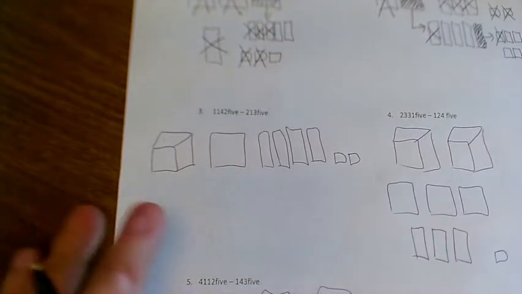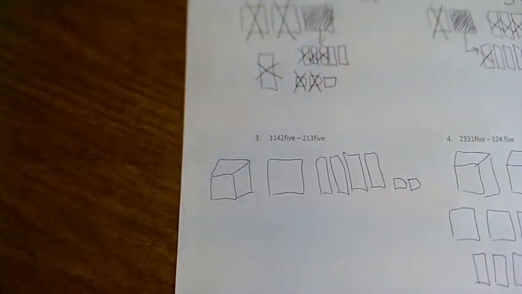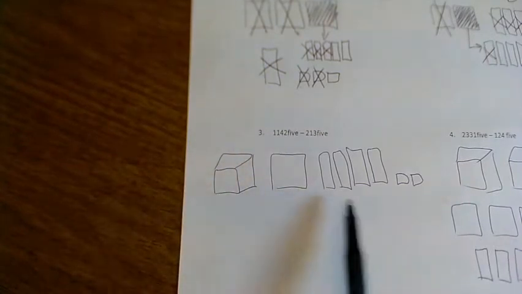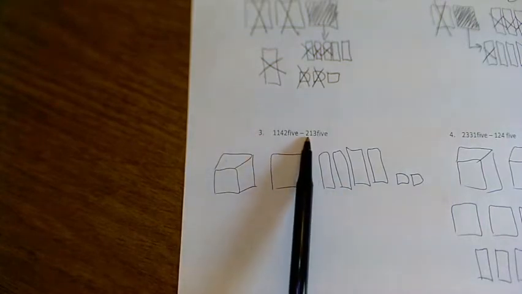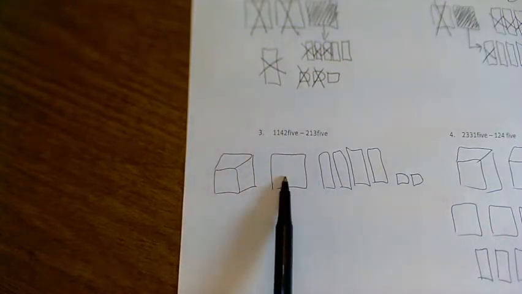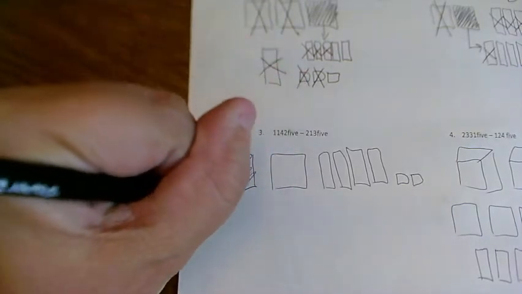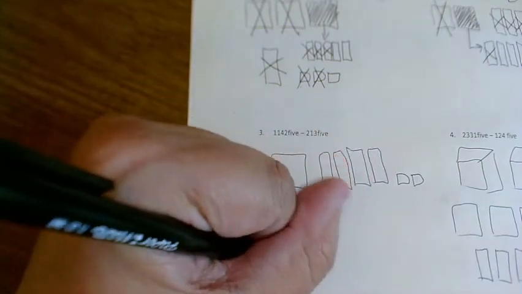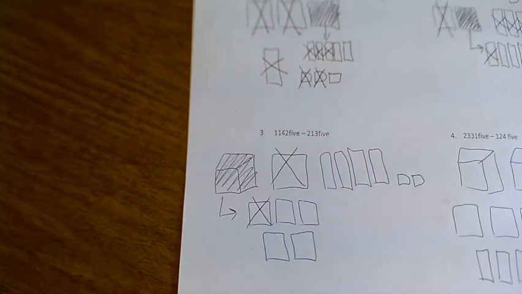Okay, so again, I've already drawn our starting number to save a little time on our video. So for number 3, we're starting with 1 cube, 1 flat, 4 longs, and 2 units. So we need to start by taking away 2 flats. We only have 1 flat, so starting off we need to take our cube, break it back down into 5 flats. Okay, take 2 of them away.